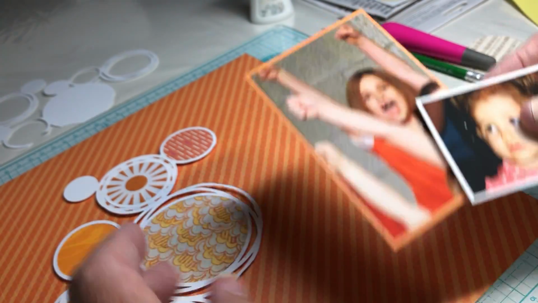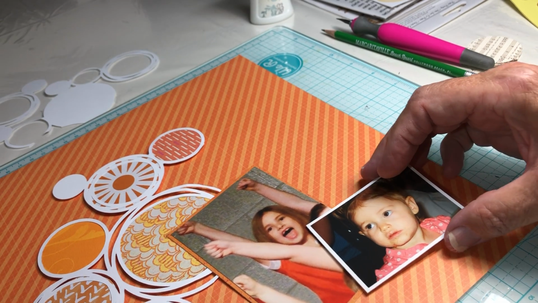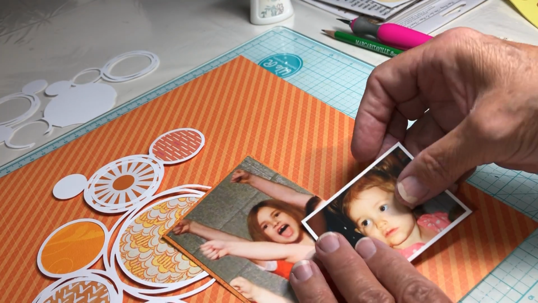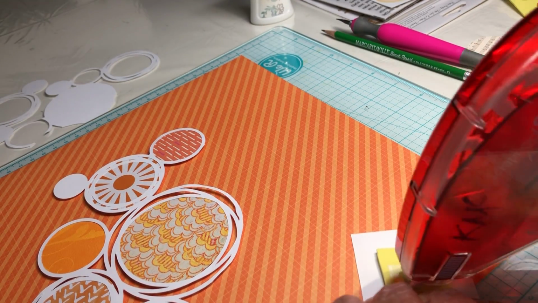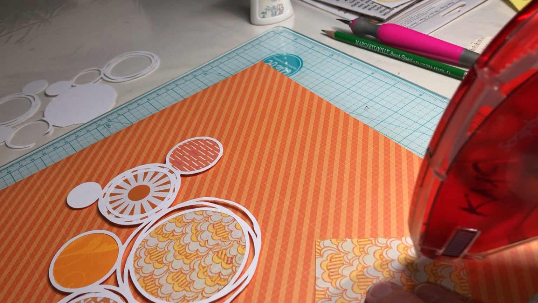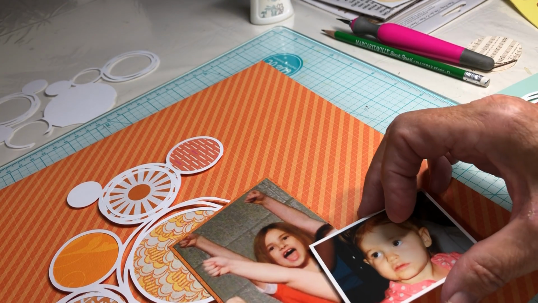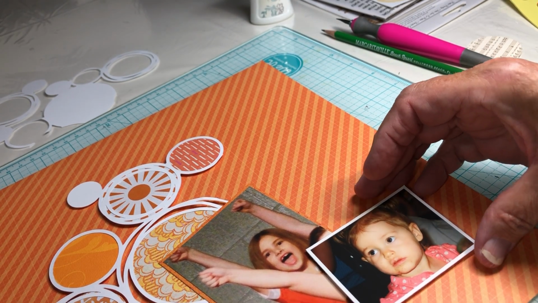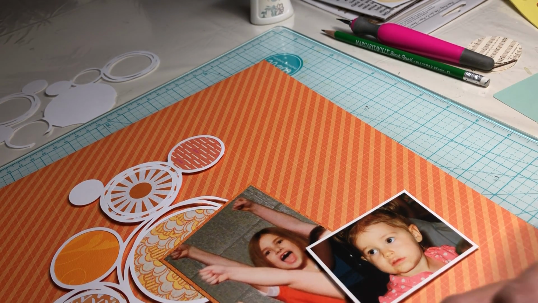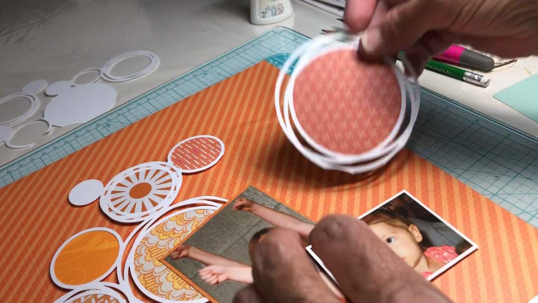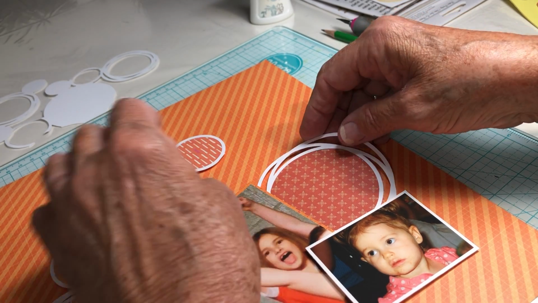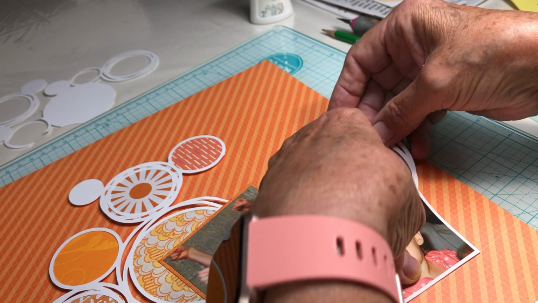I actually mounted this one on foam. I knew this one was going to touch one of these circles, and so I put this one on foam, and she touches the circle kind of in this upper corner. Let me get that the way I want it. Okay, that looks good. I did not put foam behind this one because I knew I wanted to tuck it under, and I wasn't sure where I was going to tuck it.